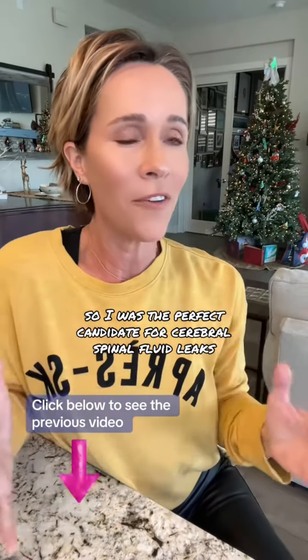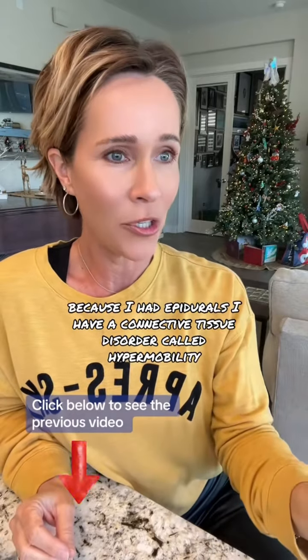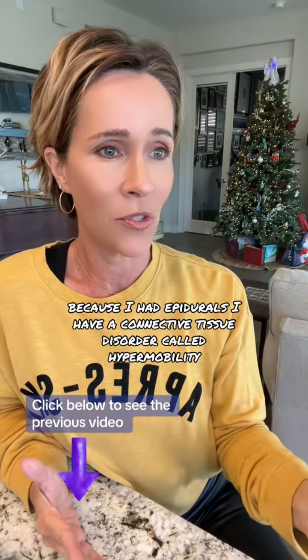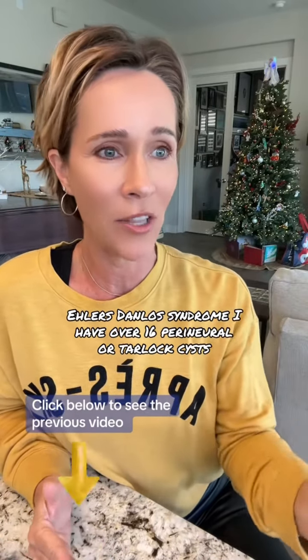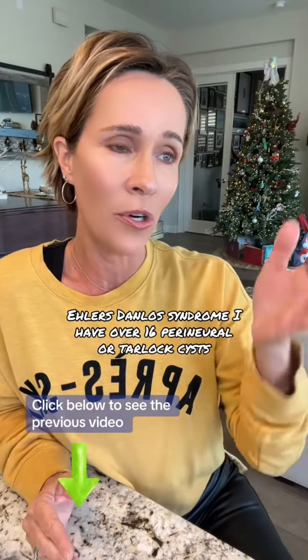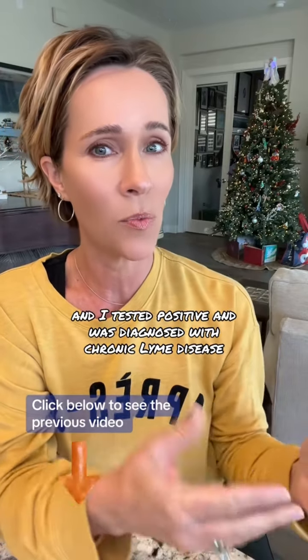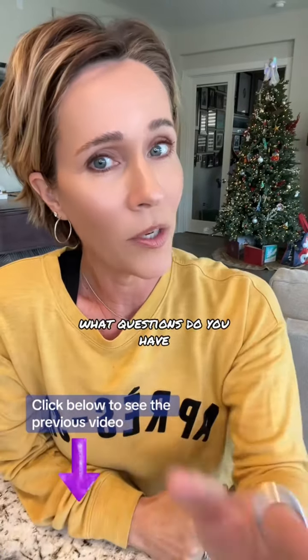So I was the perfect candidate for cerebrospinal fluid leaks because I had epidurals. I have a connective tissue disorder called hypomobility Ehlers-Danlos syndrome. I have over 16 perineural or Tarlov cysts, and I tested positive and was diagnosed with chronic Lyme disease. What questions do you have?